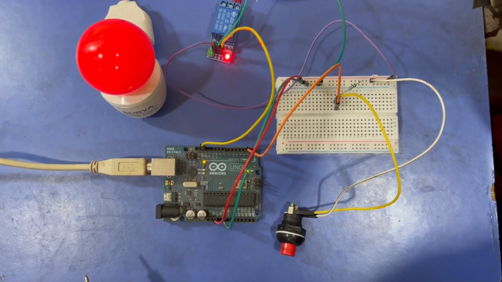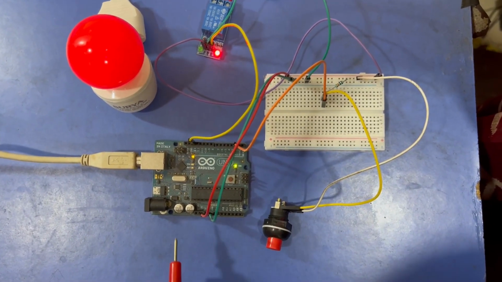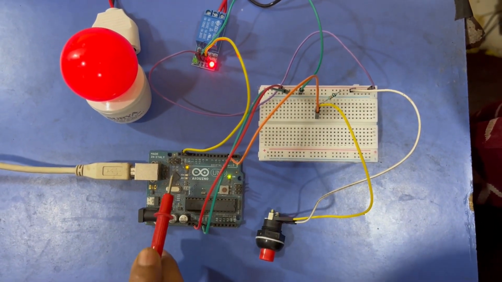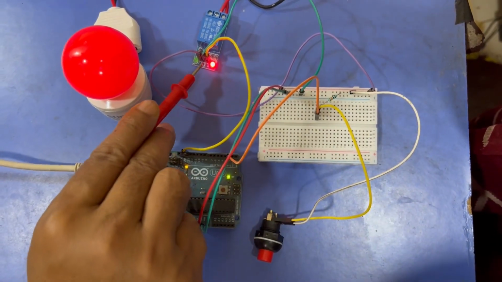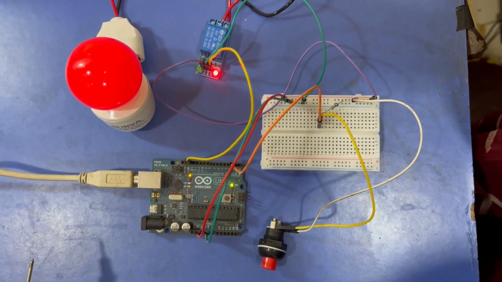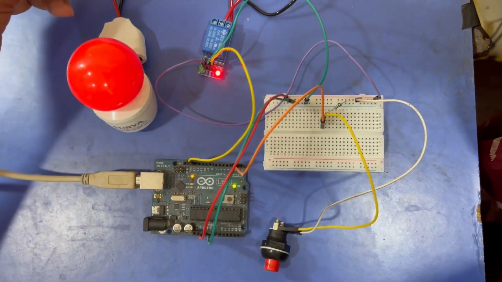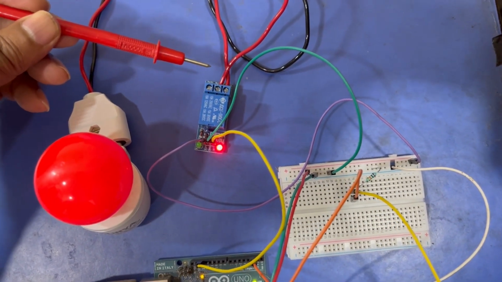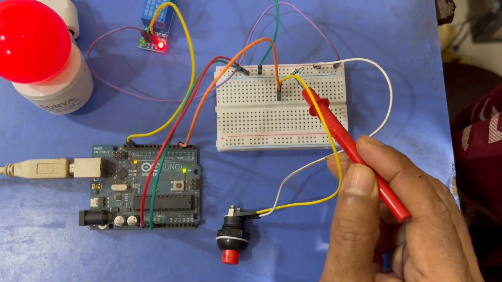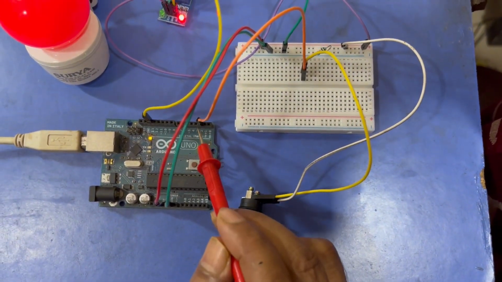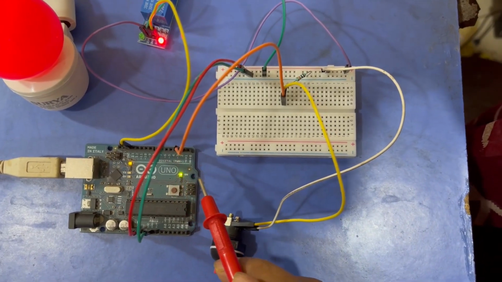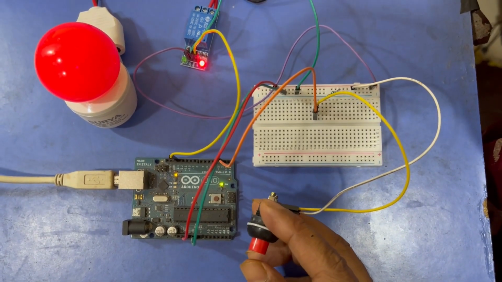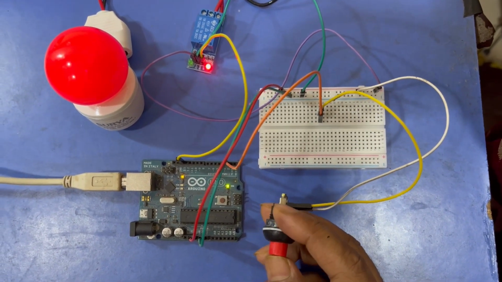And I have made all necessary connections. I have taken +5 volt and ground from the Arduino Uno. When pin number 13 goes low, it will operate the relay, the NO contacts will be closed and the bulb will glow. We have used only one external component, a 10 kilo ohm pull-down resistor, that pulls pin number 2 down to ground. When we press this switch, we are supplying 5 volt to pin number 2 of the Arduino. Now I will give you a demo.